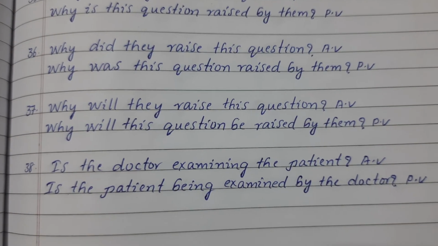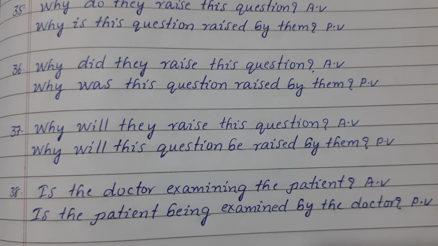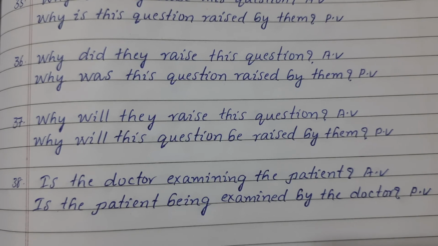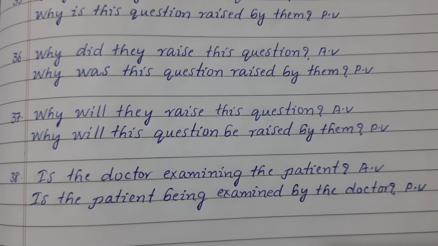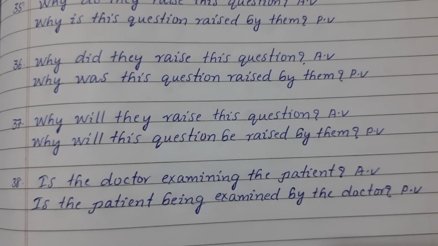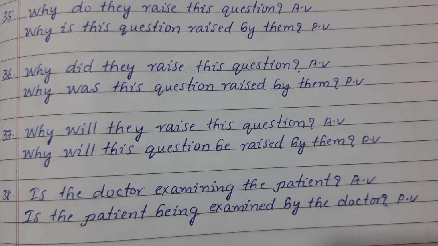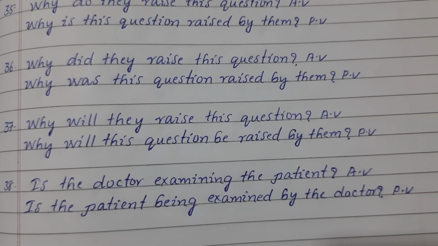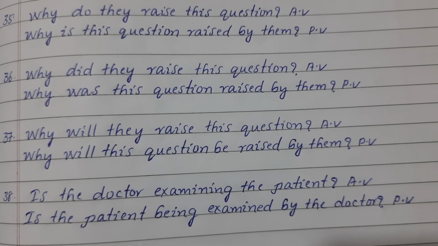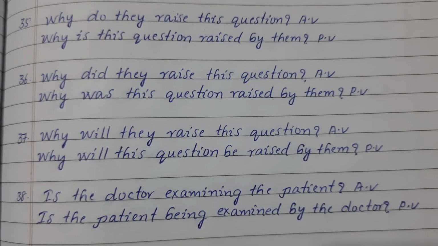Is the doctor examining the patient? Present continuous tense. Is the patient being examined by the doctor? The V3 form for examine is examined. Is the patient being examined by the doctor?